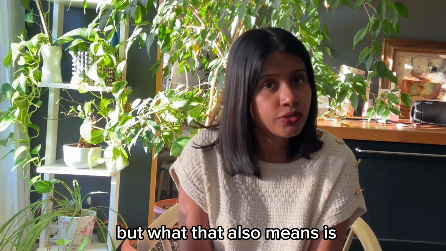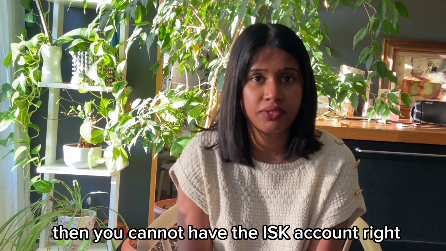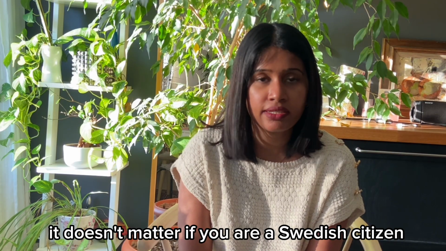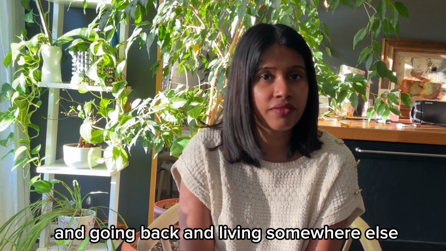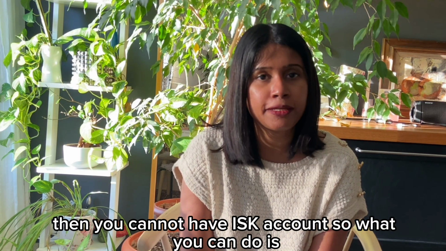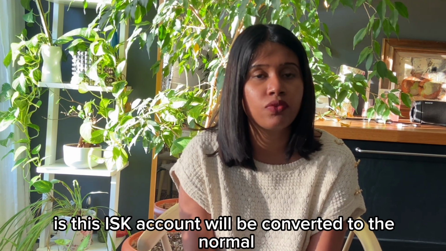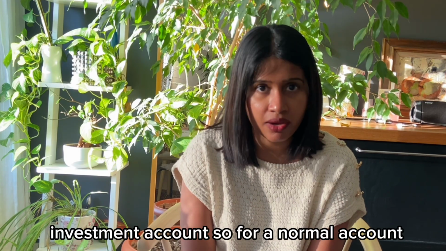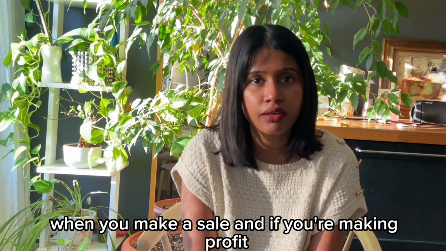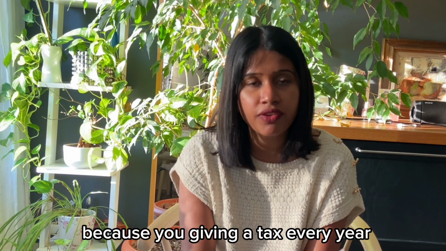But what that also means is, if you are no longer a resident in Sweden, then you cannot have the ISK account, right? Meaning if you're going back to India, it doesn't matter if you are a Swedish citizen. If you are not living in Sweden and are living somewhere else, then you cannot have an ISK account. What will automatically happen is that this ISK account will be converted to a normal investment account. For a normal account, as everywhere, when you make a sale and you're making a profit, then you need to pay tax on it, right? For an ISK account, you don't need to do that because you're paying a tax every year.